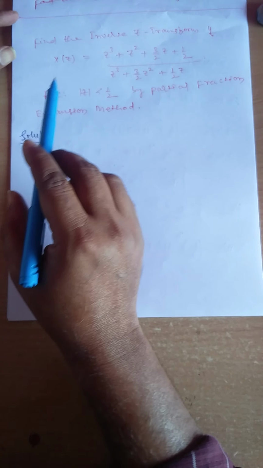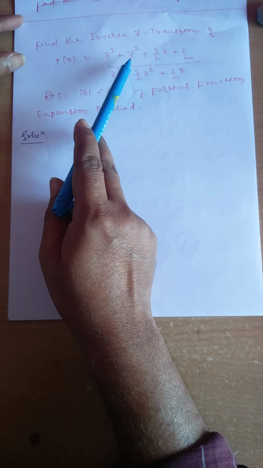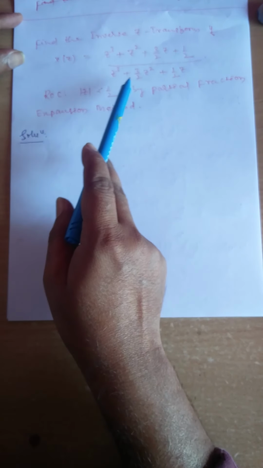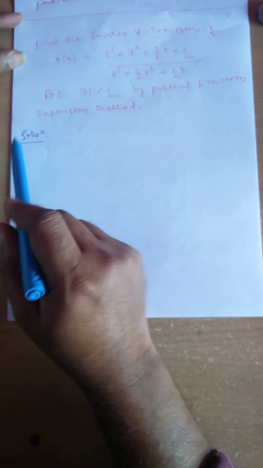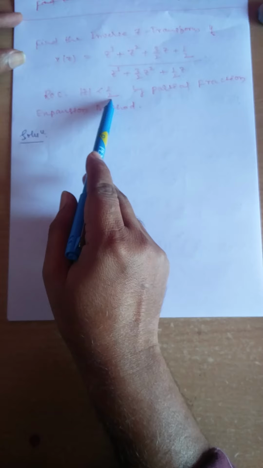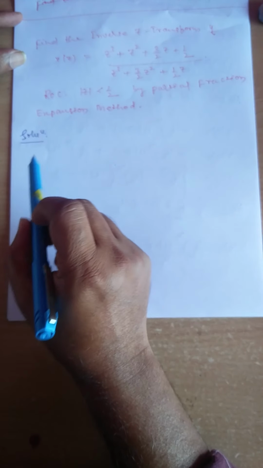Let's solve the problem on finding the inverse z transform of X(z) = (z³ + z² + 3/2 z + 1/2) / (z³ + 3/2 z² + 1/2 z). Here the ROC is |z| < 1/2. We should solve this problem by the partial fraction expansion method.